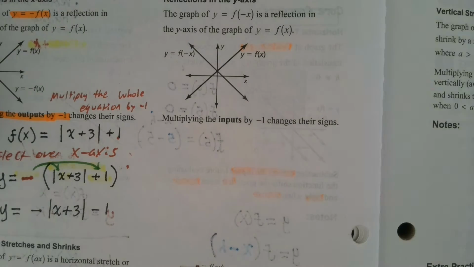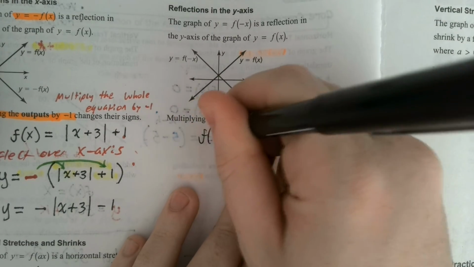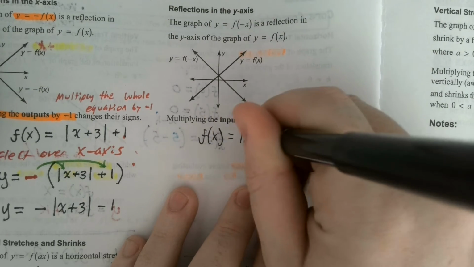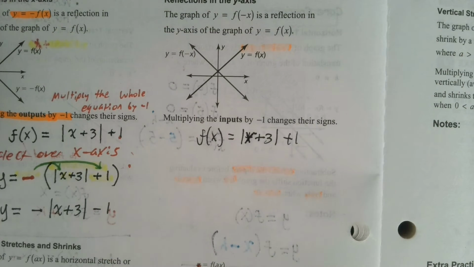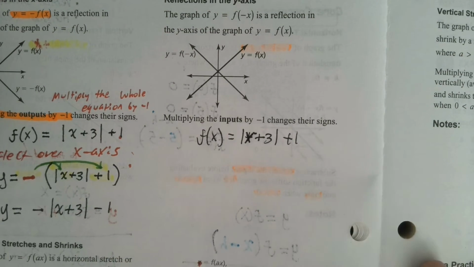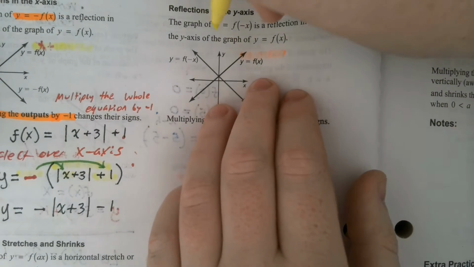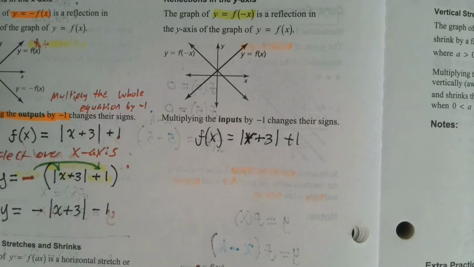Once again, let's take a look at the equation. f of x equals absolute value of x plus 3 plus 1. To change this graph to be flipped over the y-axis, all we're doing now is we're changing our x values to be negative, right?